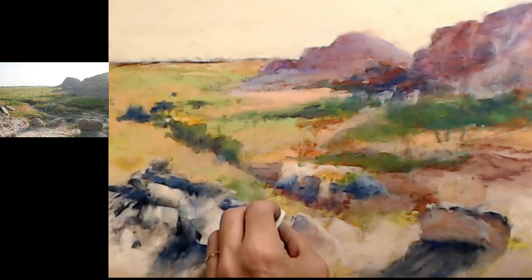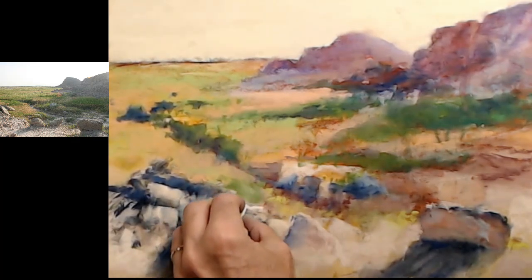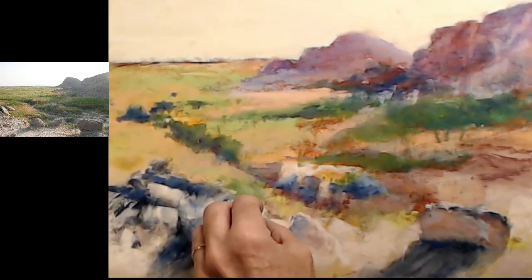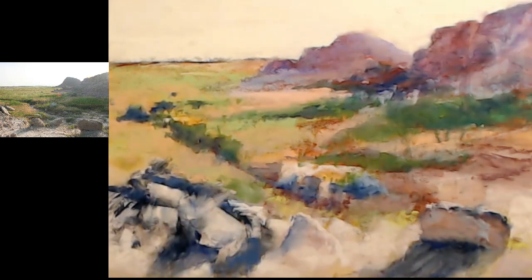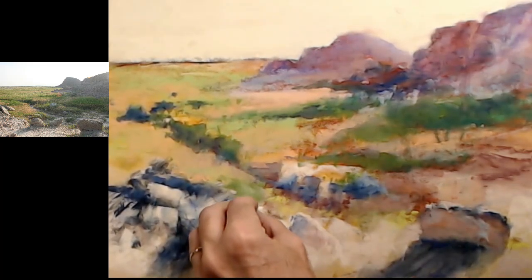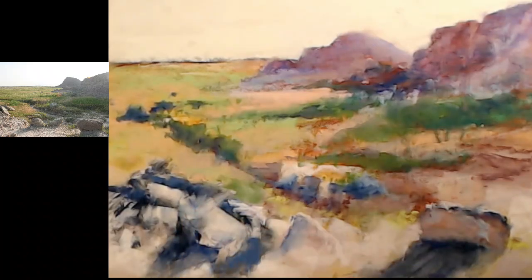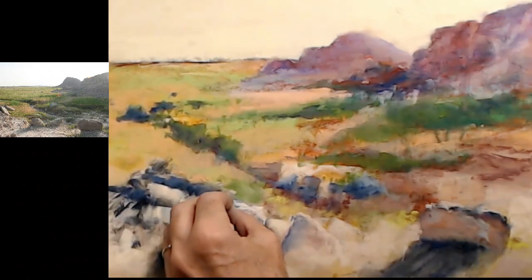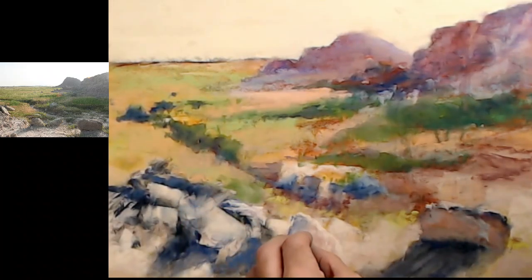Some of the edges of the rocks are brought out by working on the landscape area outside of the rock, just as that little green area that I added there, as well as the light area I added earlier on to that larger rock on the right.